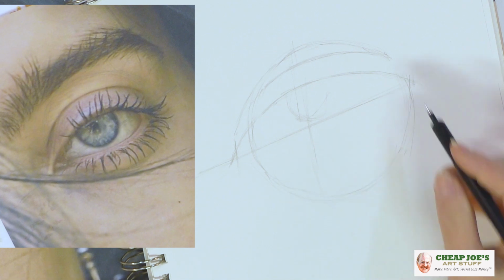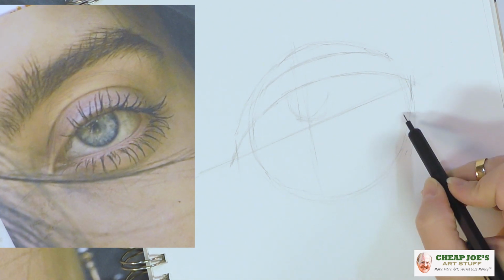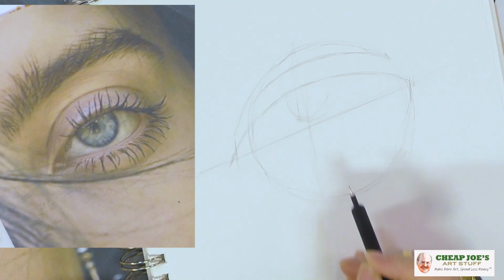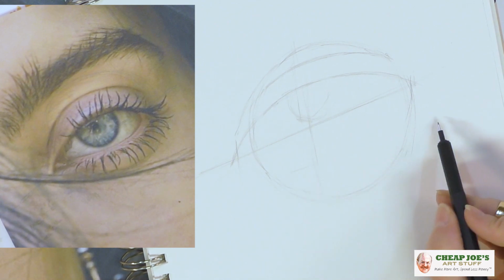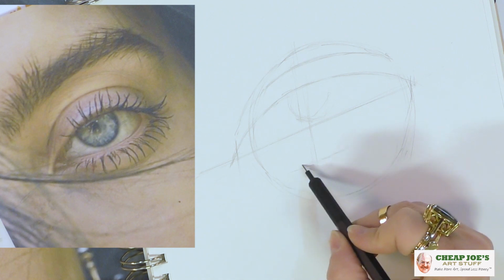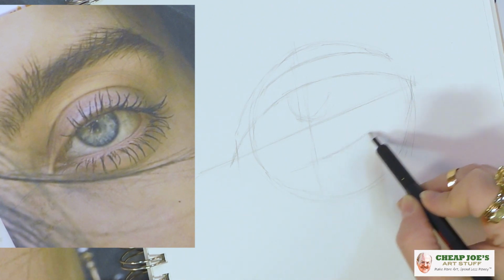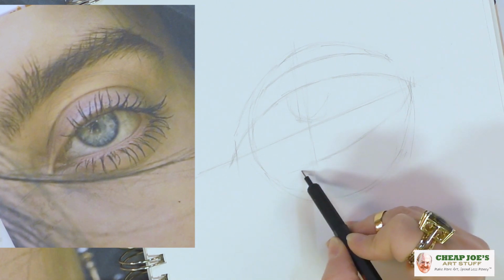All right. Then this lid comes down, and it's covering up about a solid quarter of this bottom. So right about there, that's where your quarter mark would be, and come up like this, go down like that.